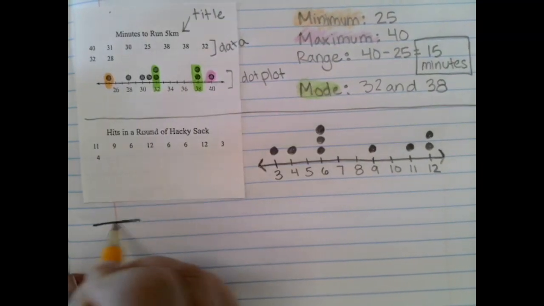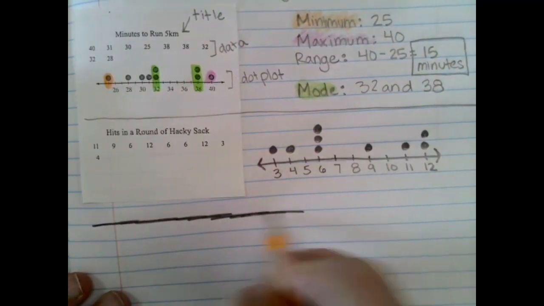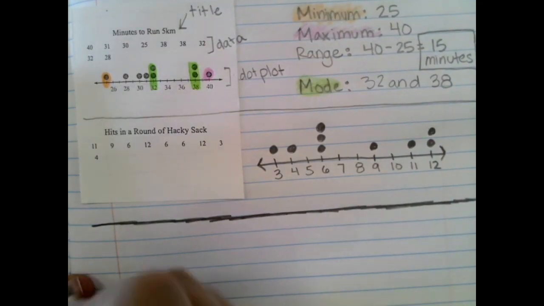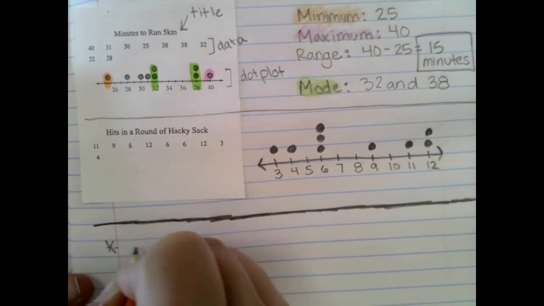All right, I'm going to draw a line across. I'm going to do this one a little bit darker because now we're going to switch up our topic. Instead of talking about dot plots, we're going to move on to stem and leaf plots.